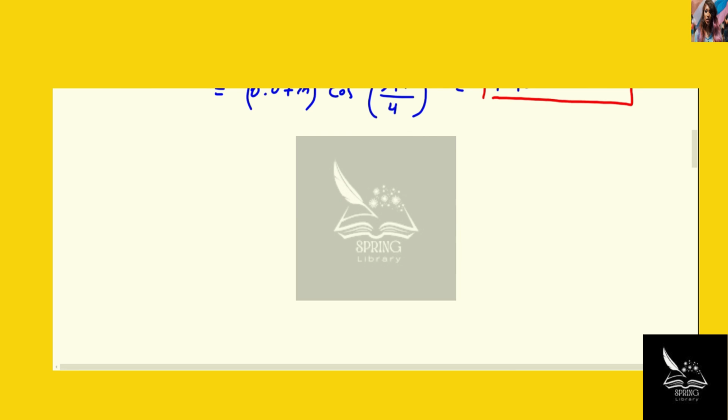Okay, the last part is to find when the wave function will have a maximum transverse displacement before that time, or before that position.